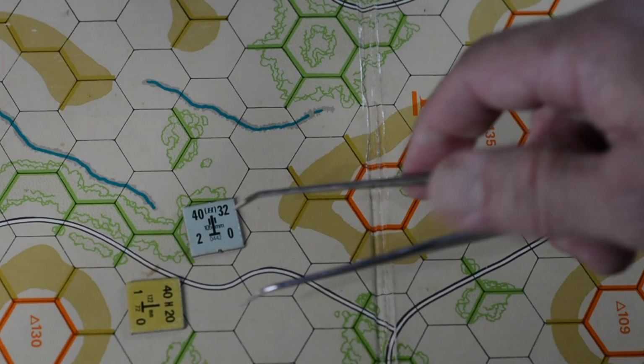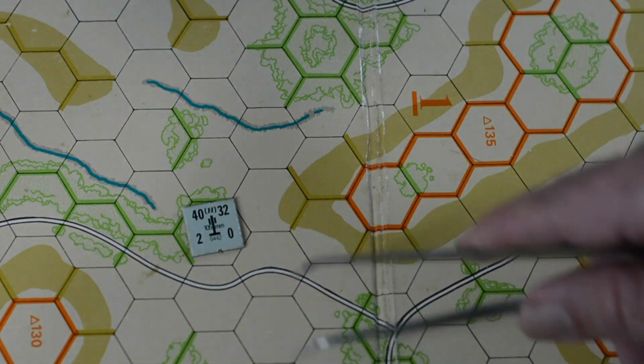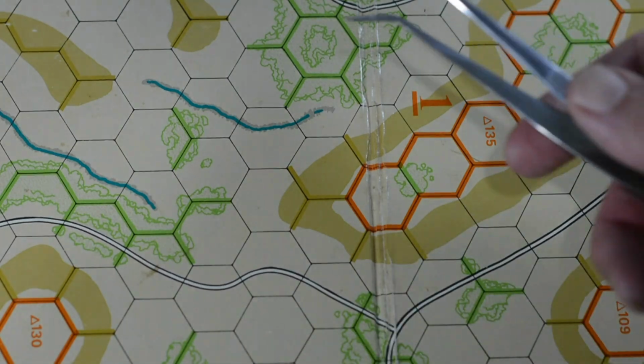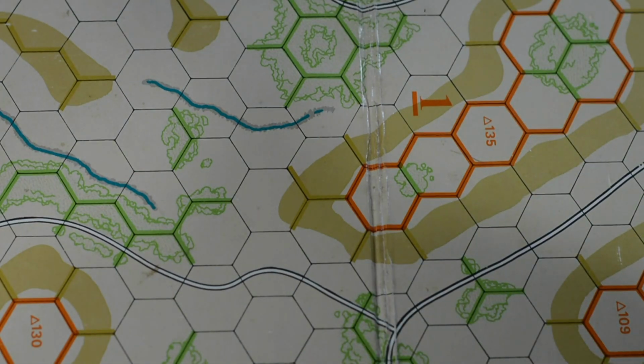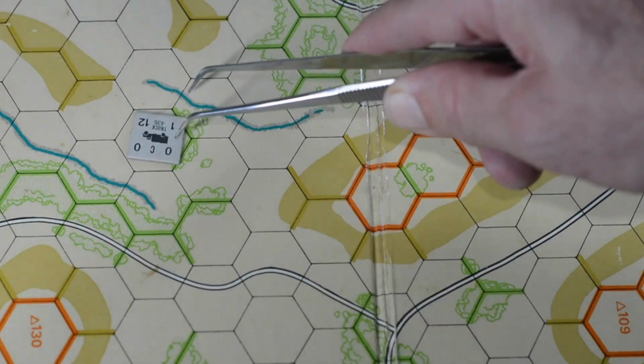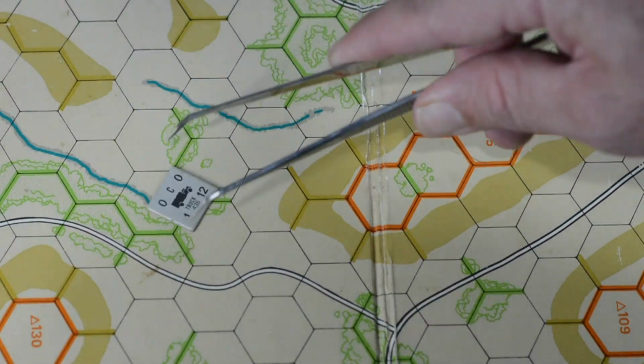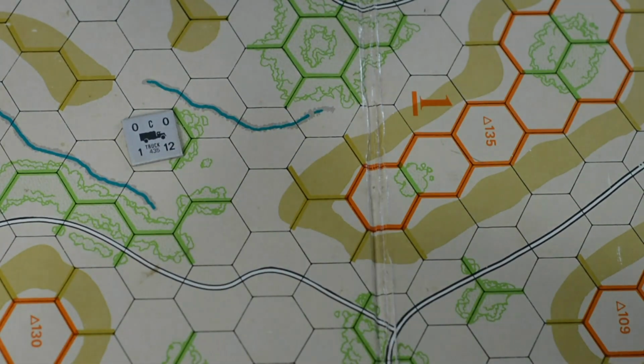A few other little rules I have: something without an attack factor can't spot. So trucks and wagons, etc., they can't spot. And sometimes I used to think that they shouldn't add to victory conditions, but really transport was really important. So yeah, I sort of scrapped that.